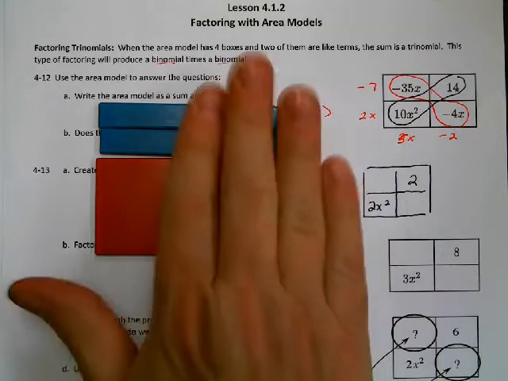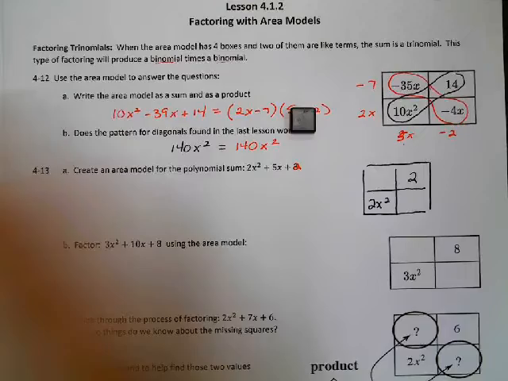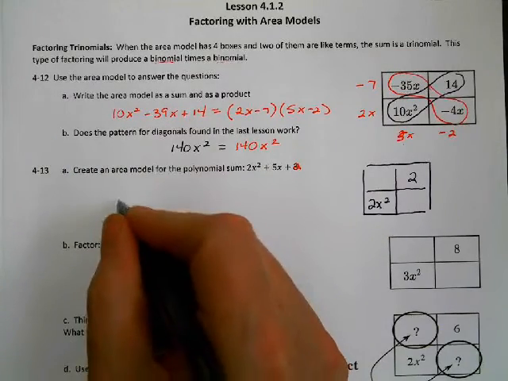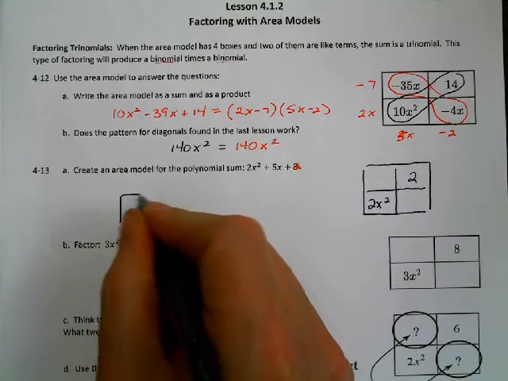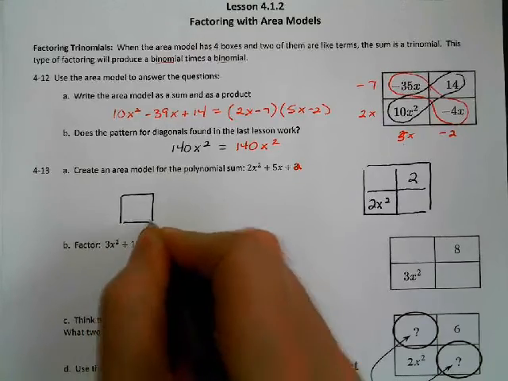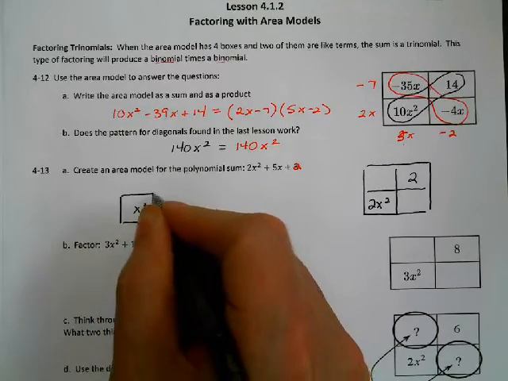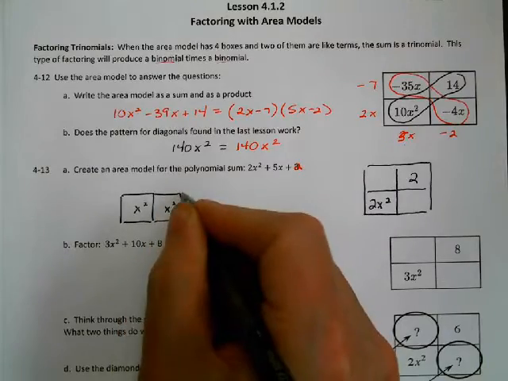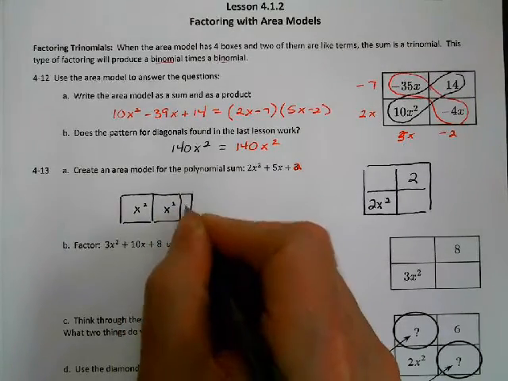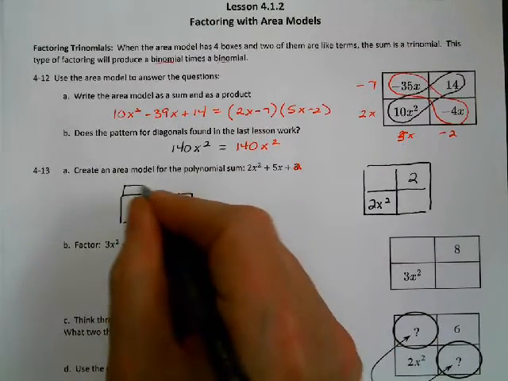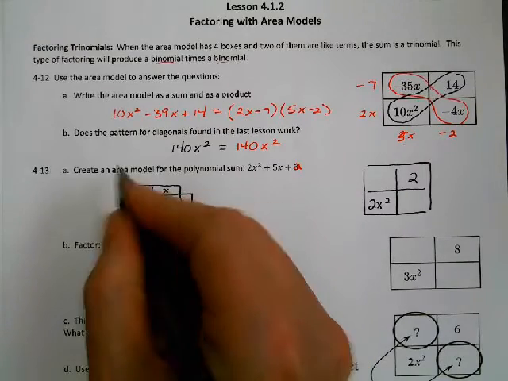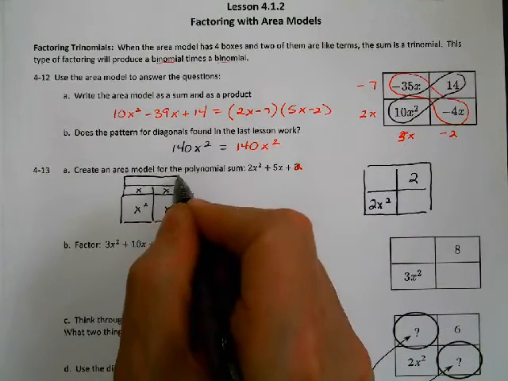Okay, so it looks like after doing that with my area model, or my algebra tiles, I always mix up the names. So this was an x squared here. This was an x squared here. We had an x over here. And then we had 2 of the x's there. And we had 2 of the x's right here.